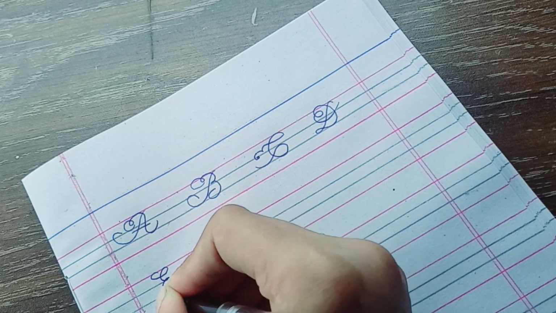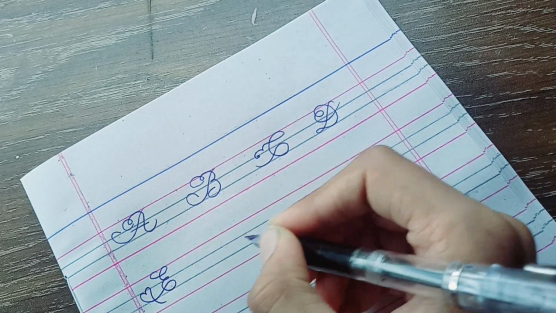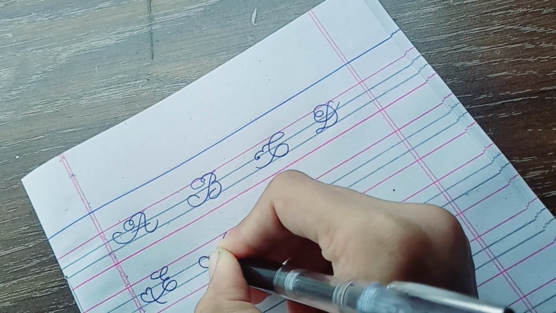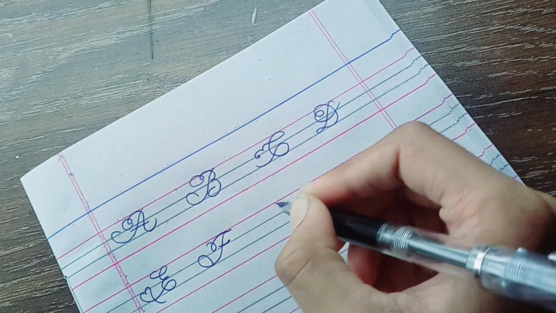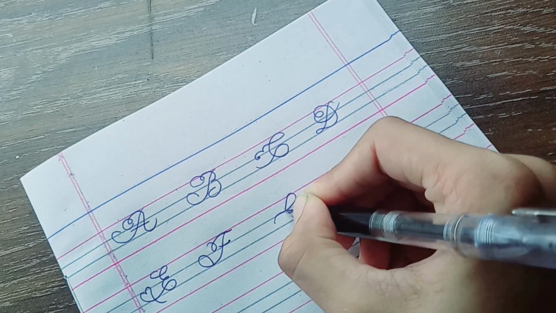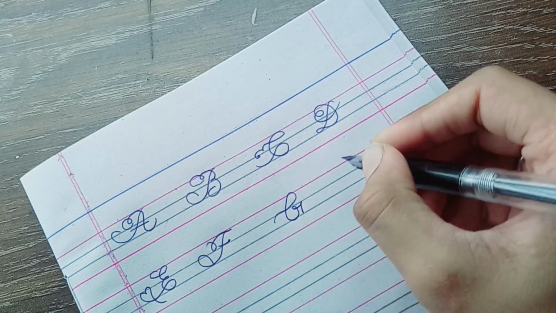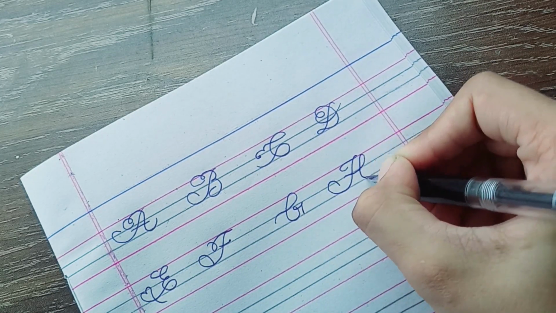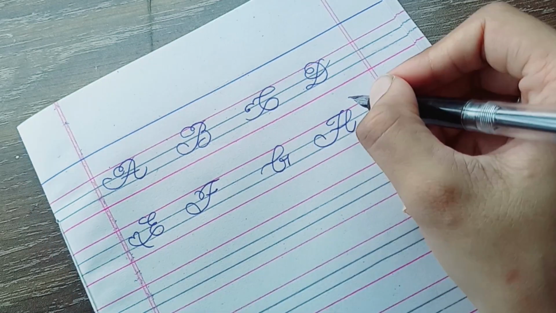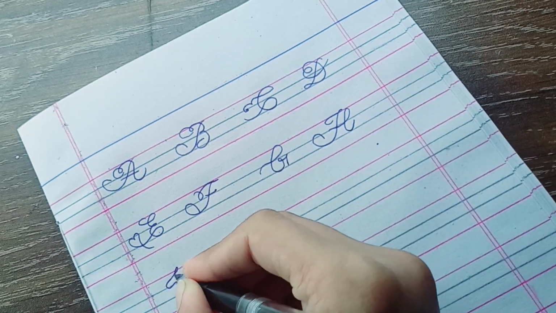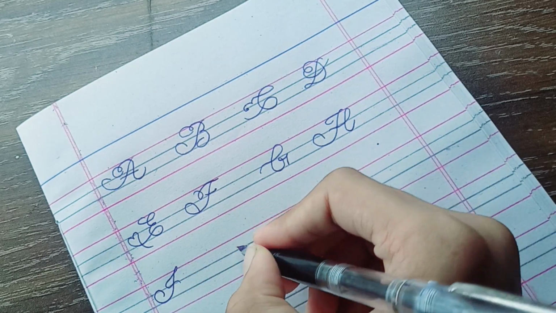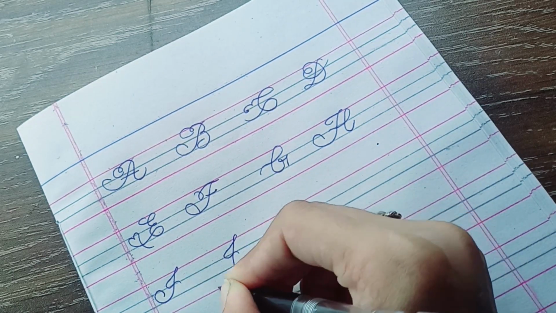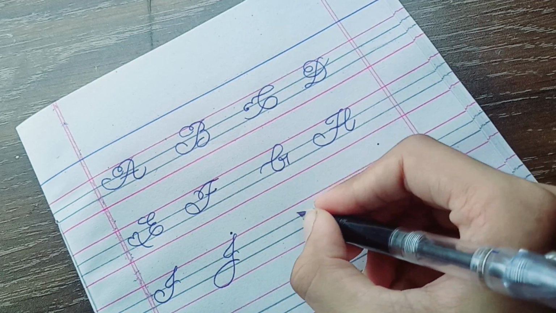E. E for elephant. F. F for fish. G. G for goat. H. H for house. I for ink. J. J for jug.